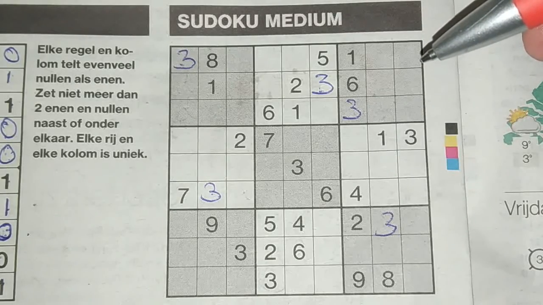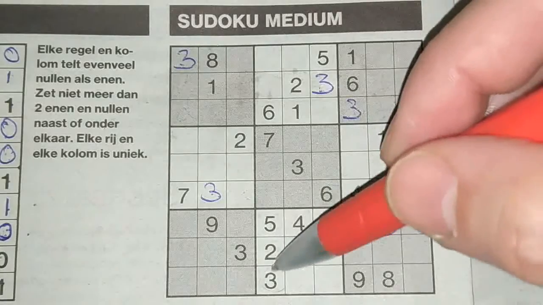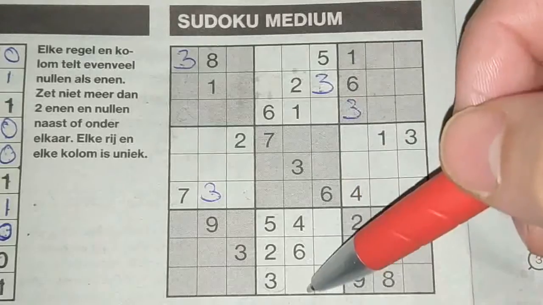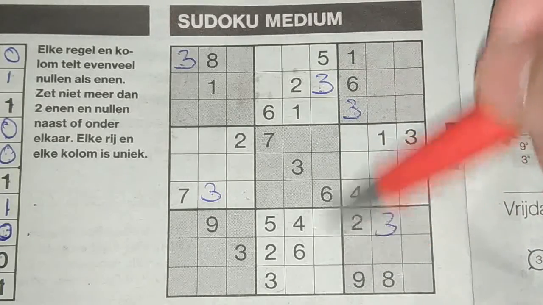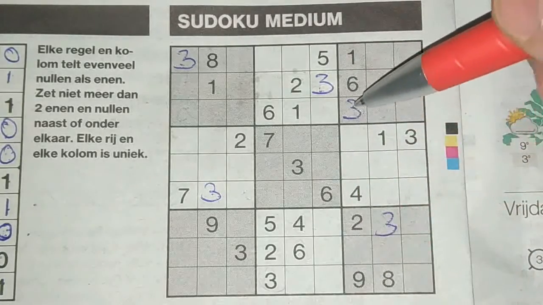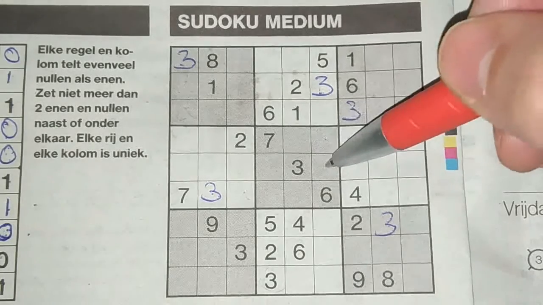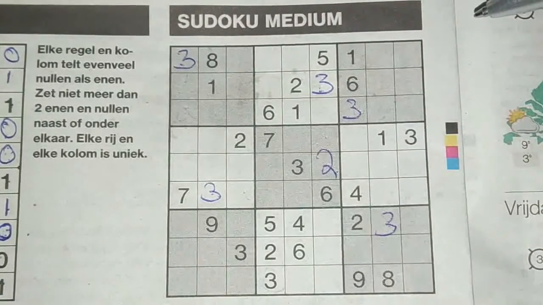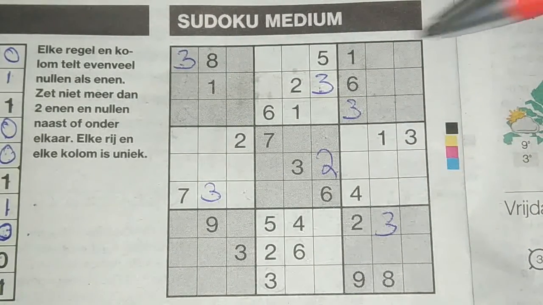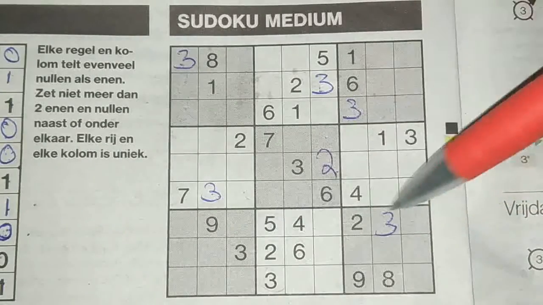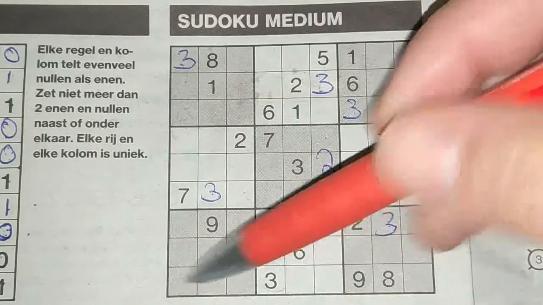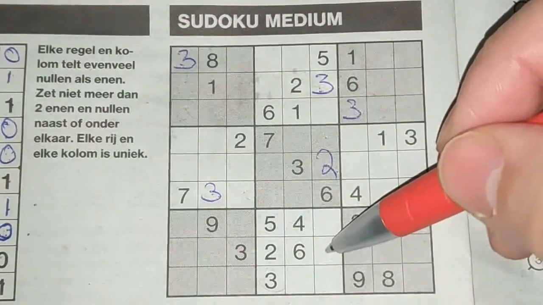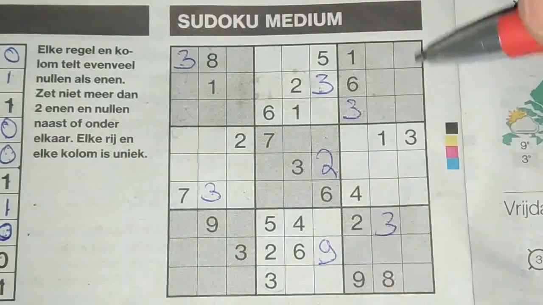Let me see, a 2 in this column, a 2 in the middle column. So in the column next, the only two places for a 2 should be here or there, but I see here 2, no 2 there, 2 should be here. 9 in this row, 9 in the last row. So in the row between, the only place for the 9 should be here.